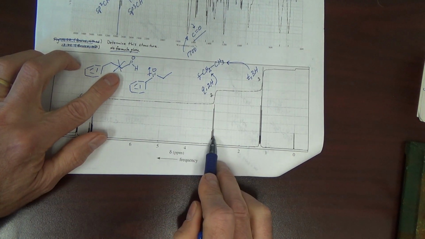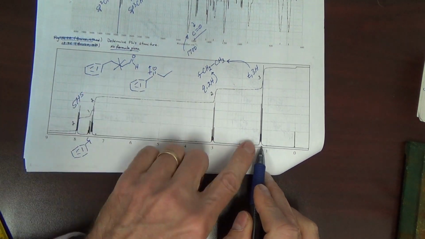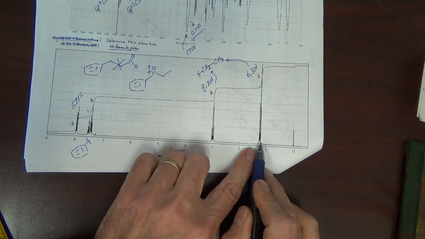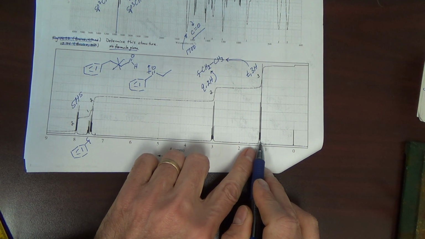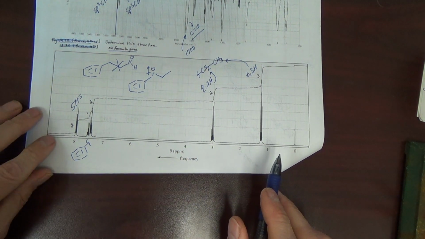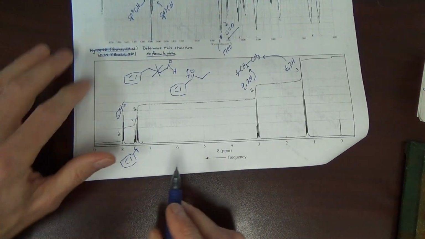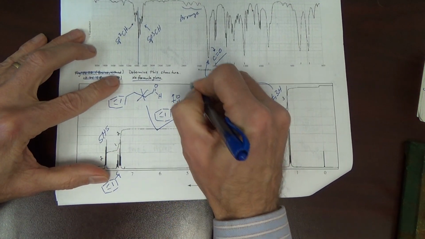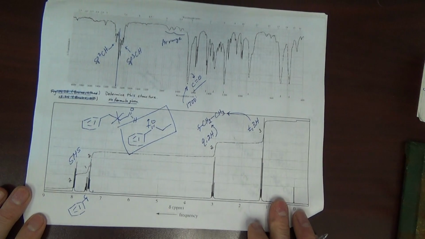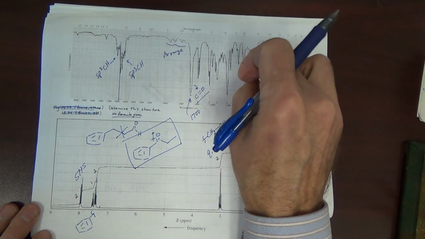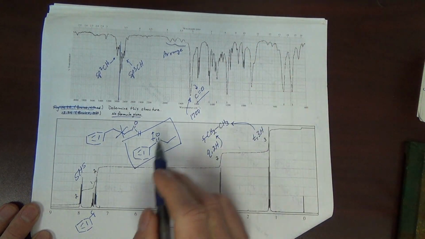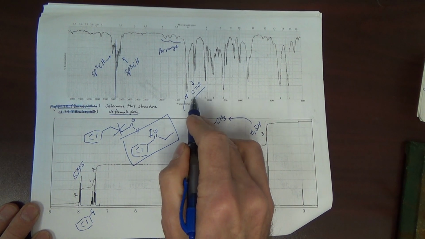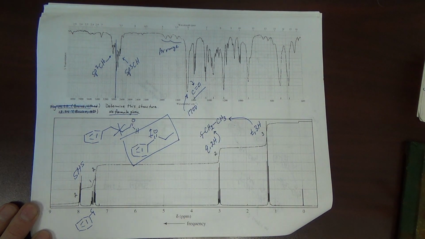More deshielded. The CH3 signal is not as deshielded. And then the aromatics. There's our structure. And here the IR helped us because otherwise we would not really be able to tell that there was a carbonyl group here.